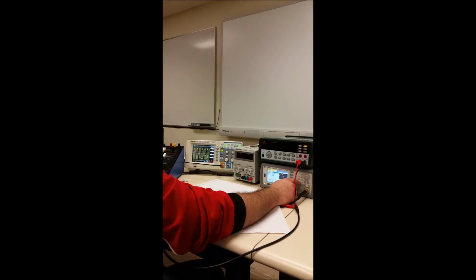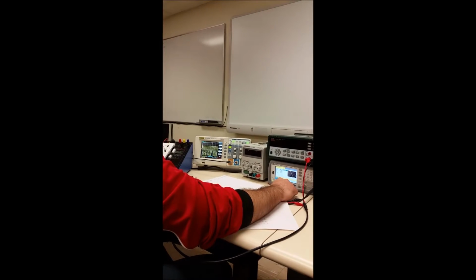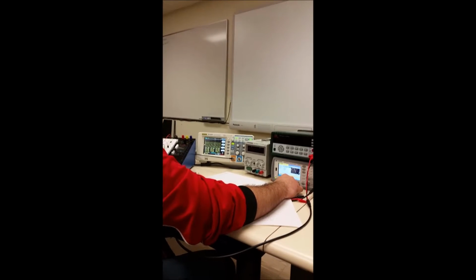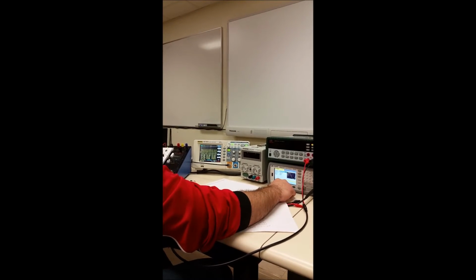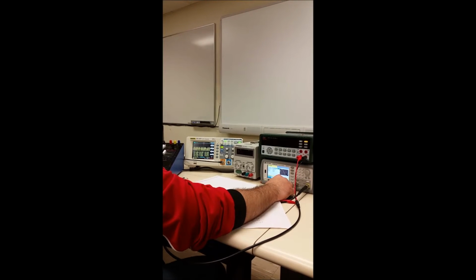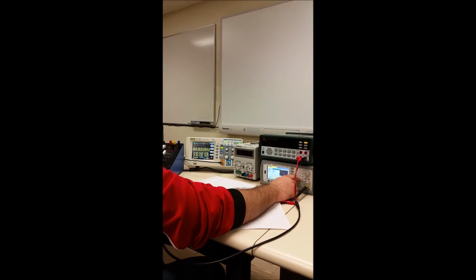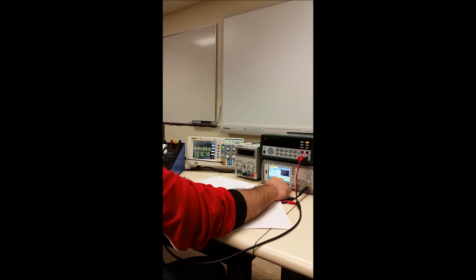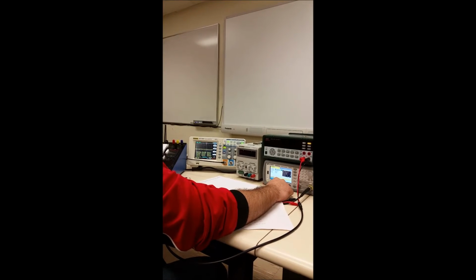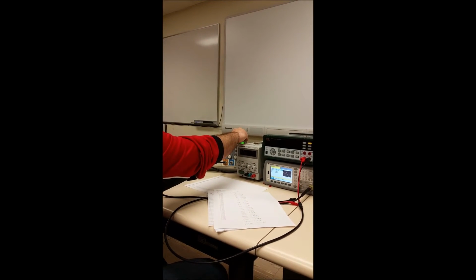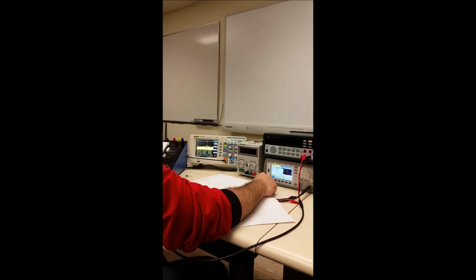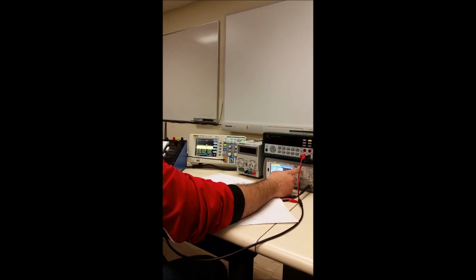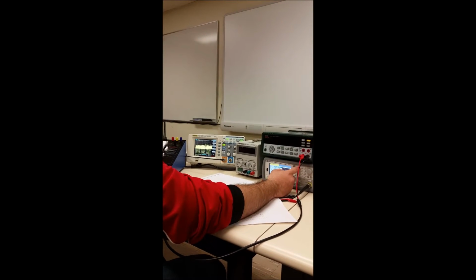Now we take it to 300 hertz. The output decreased to 368 millivolts. Now we take it to 400 hertz. It's getting smaller to 138 millivolts. Now let's take it to 1000 hertz. The output voltage is 18.2 millivolts, which is really small compared to the previous value.